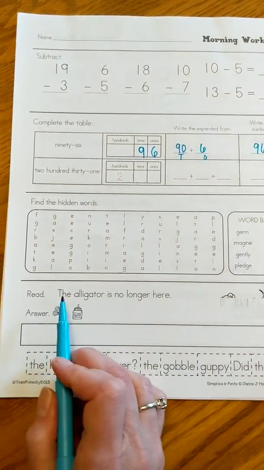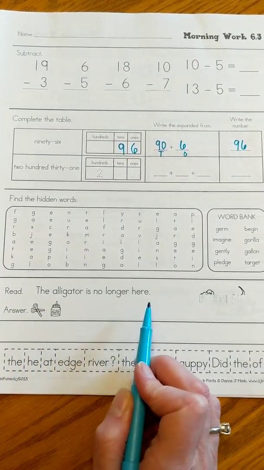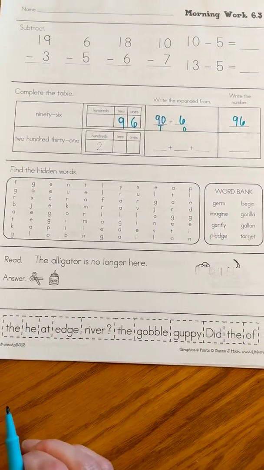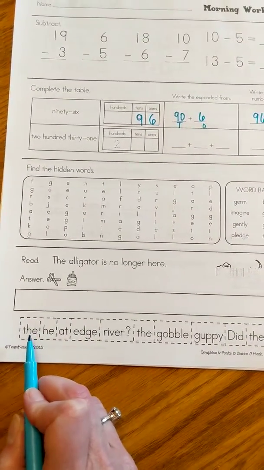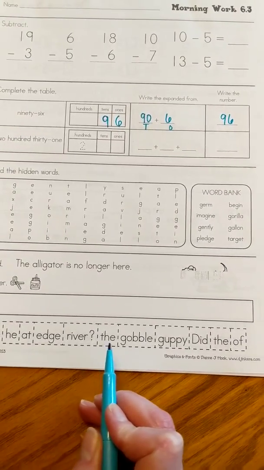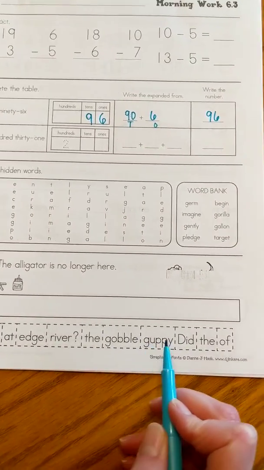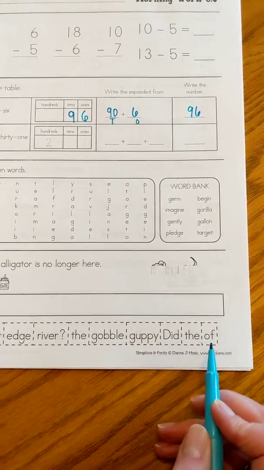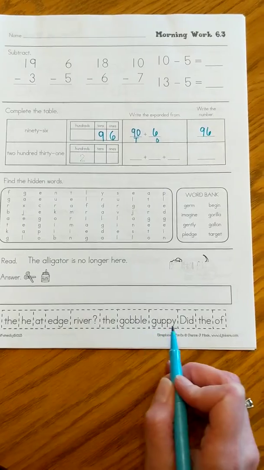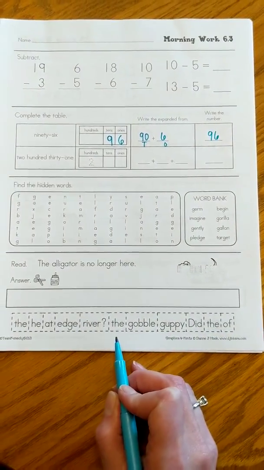Let's just come down here to our sentence again. So the sentence was, the alligator is no longer here. Now we've got our words down here. I'll read through the words, and then we'll at least figure out what the first word is. The, he, at, edge, river, the, gobble, guppy, did, the, of. So we need to figure out which is the first word. Well, if we look at these words, which do you think is going to be the first word?